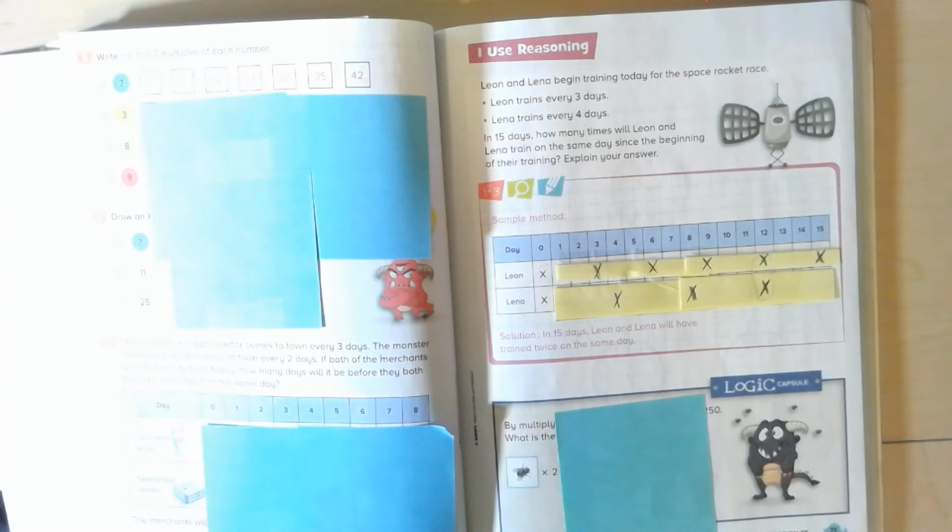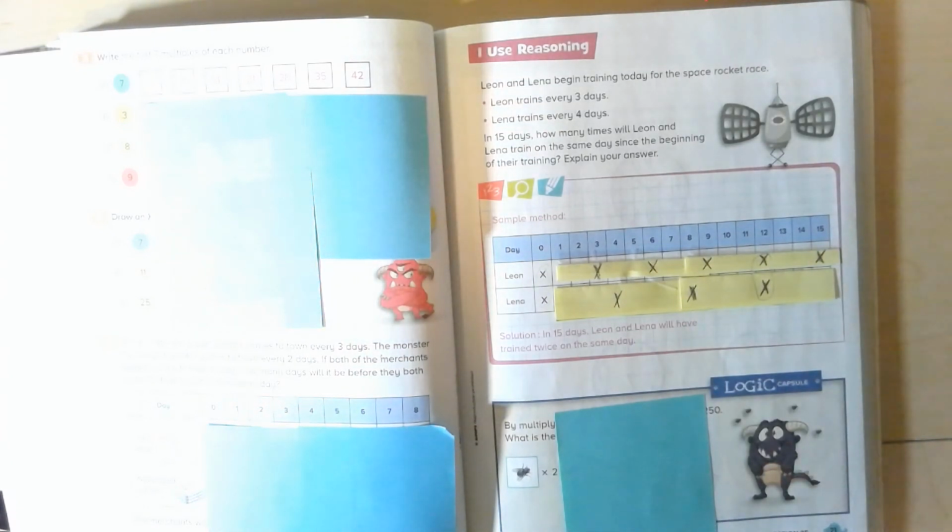All right. Hopefully you've learned a little bit about decomposing numbers into their prime factors. You've learned about multiples. Stay curious, and I will see you next time.